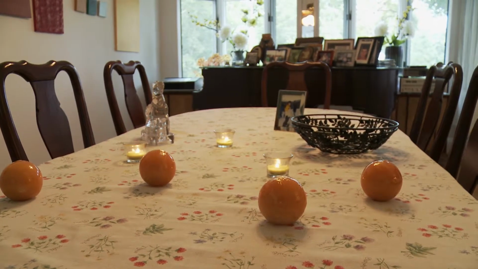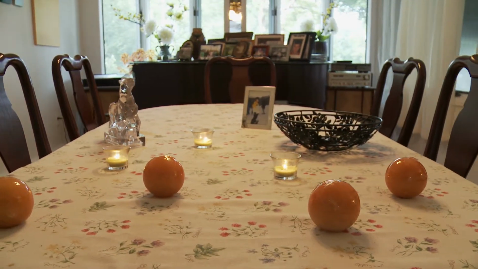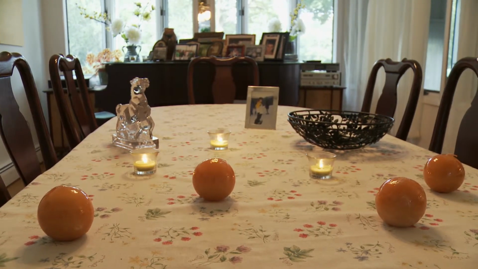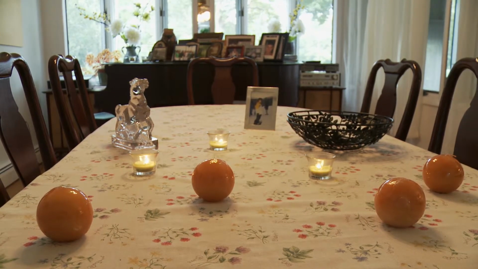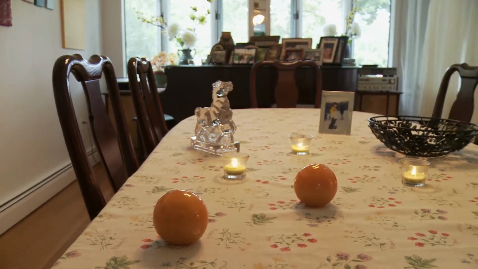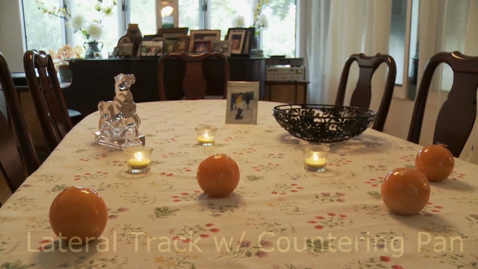This time I'm going to do a little bit of counter panning to maintain a bit of composition. I'm going to lift this up for a second. And we'll try it one more time.